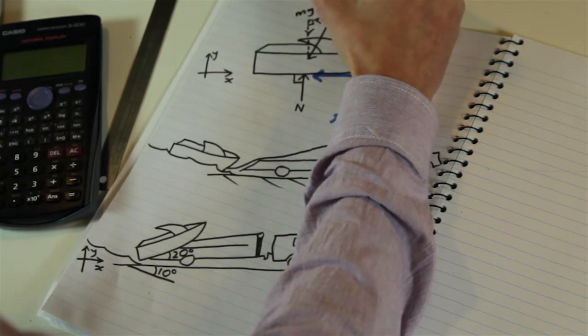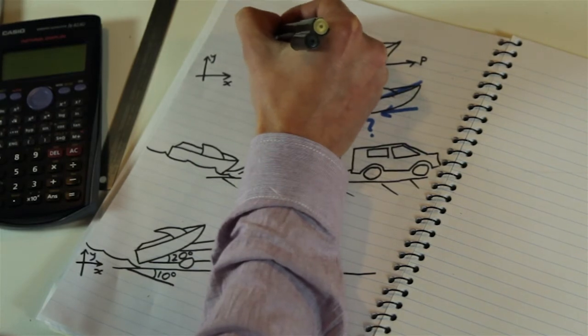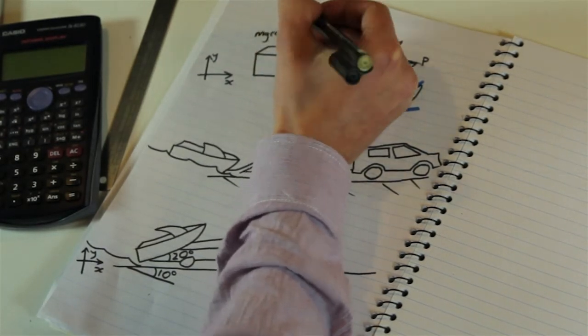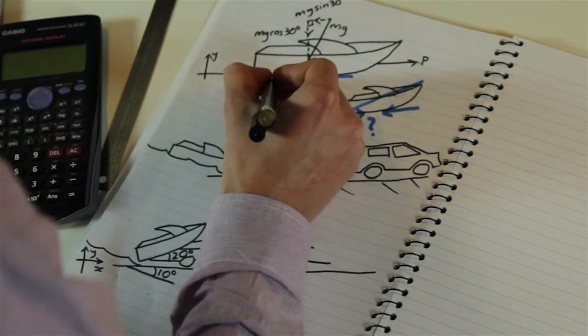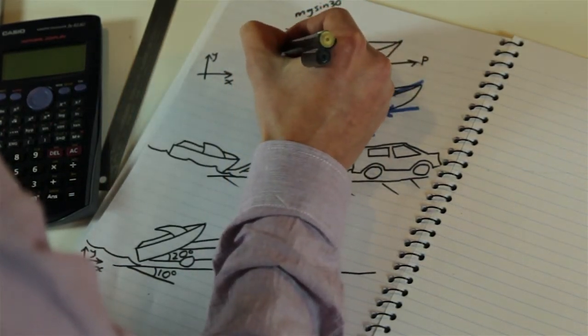Our next step is to separate all of our forces into perpendicular components. Only the weight force is neither parallel nor perpendicular to the coordinate axes, so we need to break it down into a component parallel to the ramp with magnitude mg sine 30 degrees, and a component perpendicular to the ramp of magnitude mg cos 30 degrees.